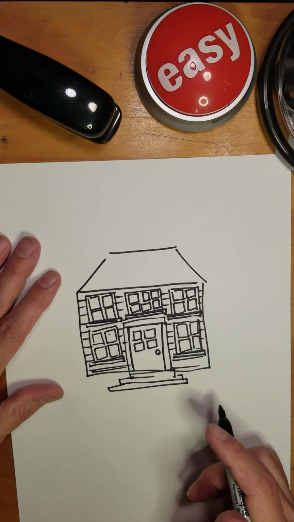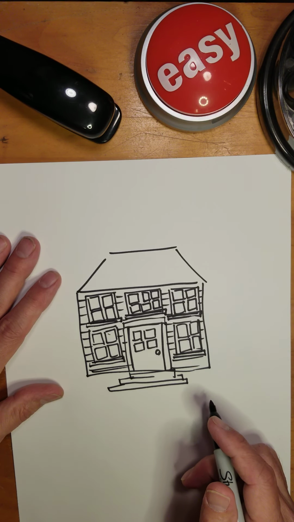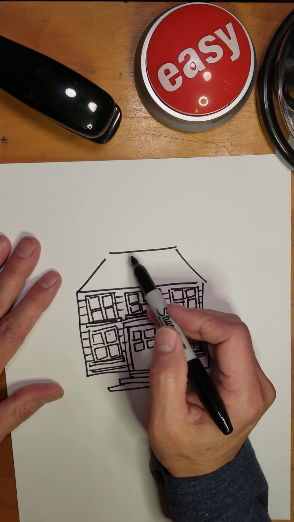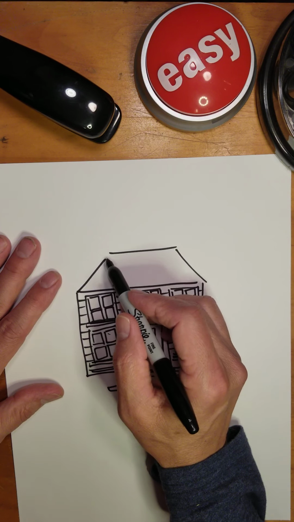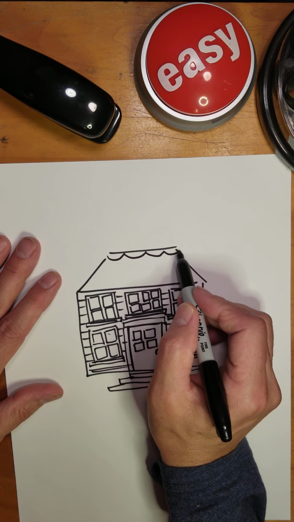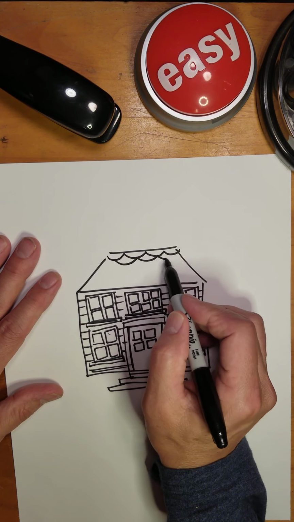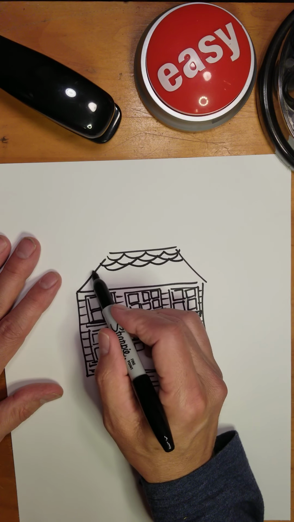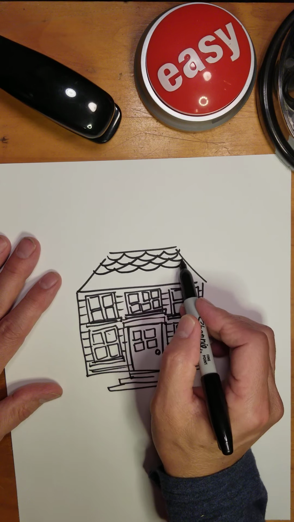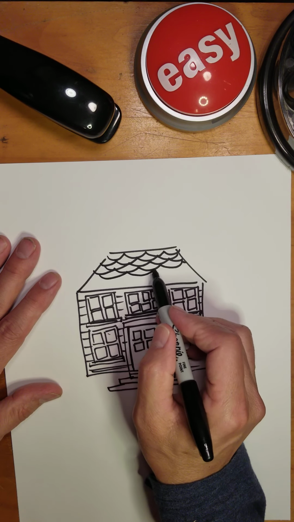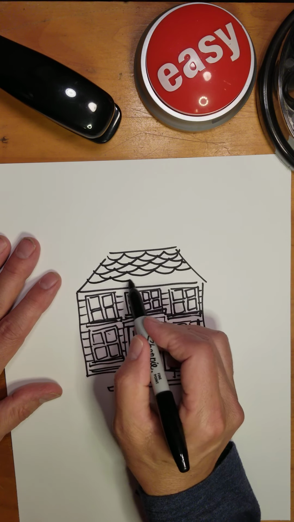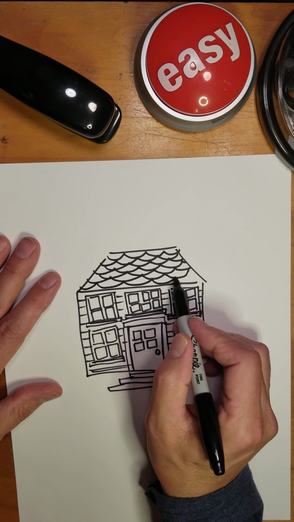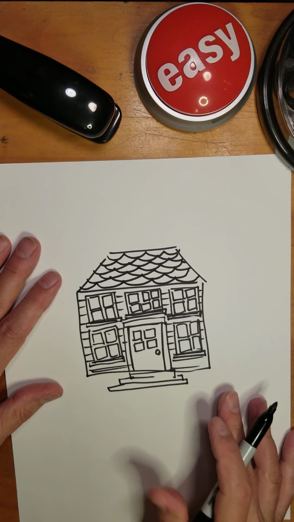And then on the roof, we're going to do the same thing, except for instead of doing straight lines, we're going to do curved lines. This gives us the appearance of having shingles on our roof. Now, this is one step further than we did last week, which is perfect.